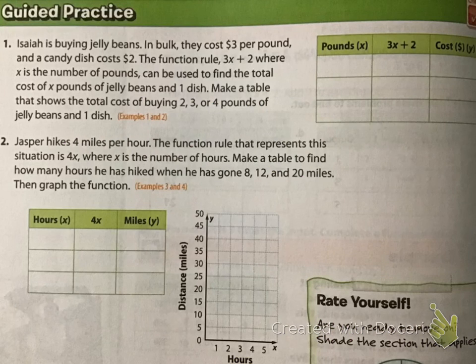For our other two, Isaiah is buying jelly beans in bulk. They cost $3 per pound, and a candy dish costs $2. The function rule, 3x plus 2, where x is the number of pounds, can be used to find the total cost of x pounds of jelly beans and one dish. Now we need to find the total of buying 2, 3, or 4 pounds. If x is pounds, we fill it in here. 2, 3, or 4. Then we simply plug it in.